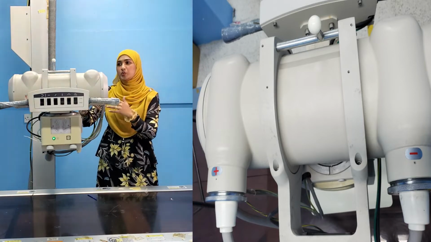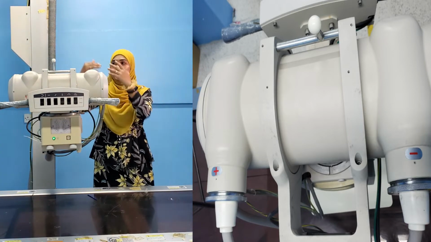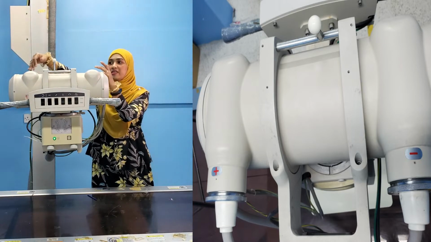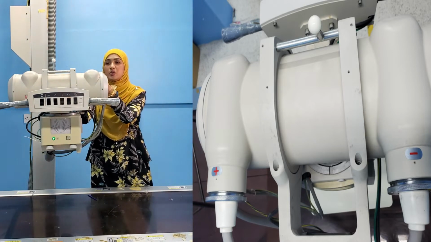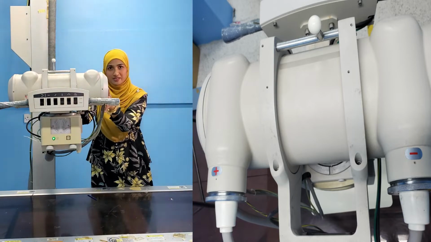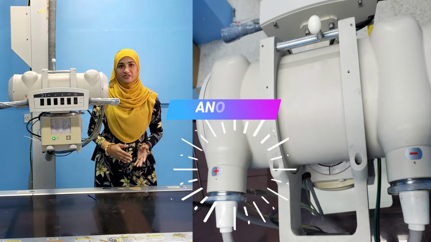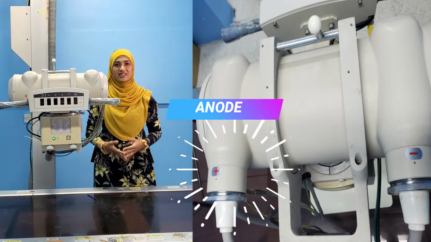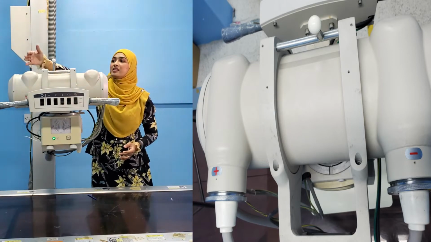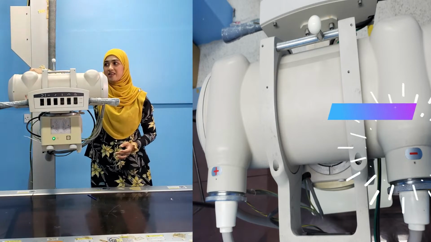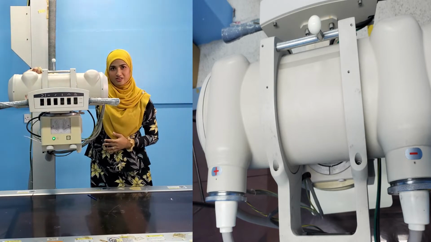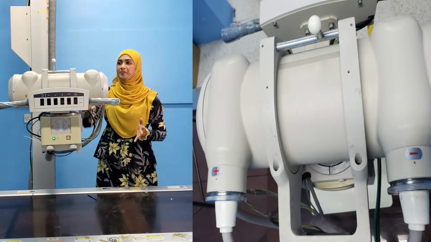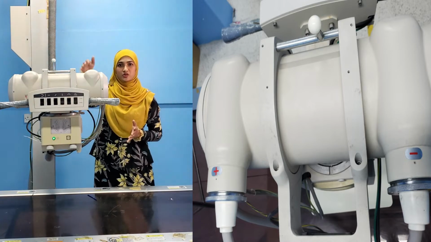If you want to know exactly where the cathode and anode are, you can look at the back of the tube. There are indicators or signs of it. Right now, on my left side, there are positive signs, which means the location for the anode, because we know that the anode is the positive electrode and the cathode is the negative electrode. Now on my right side, there are negative indicators, which means that it is the location for the cathode.